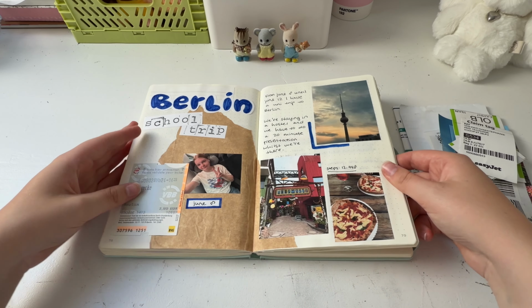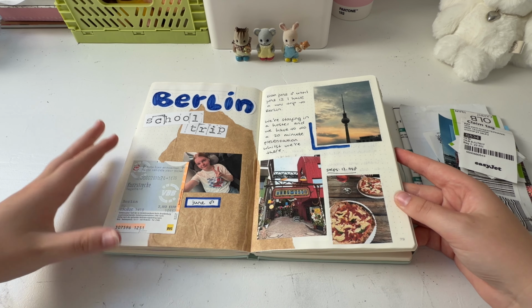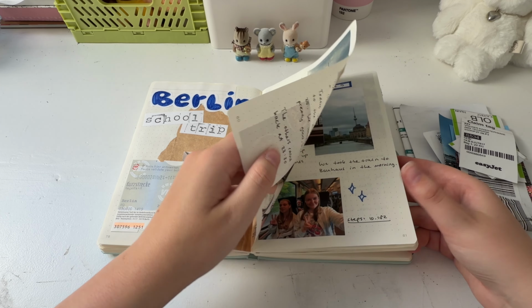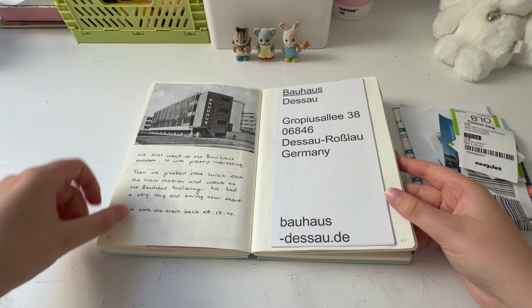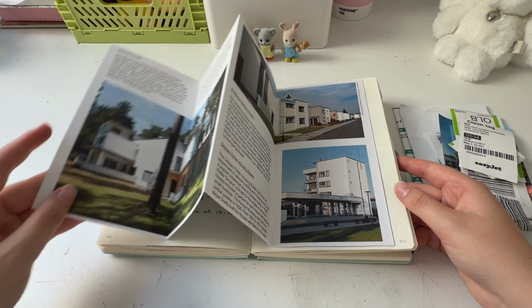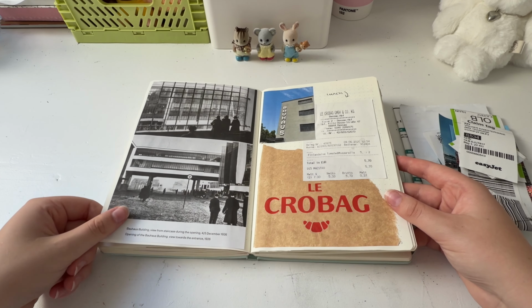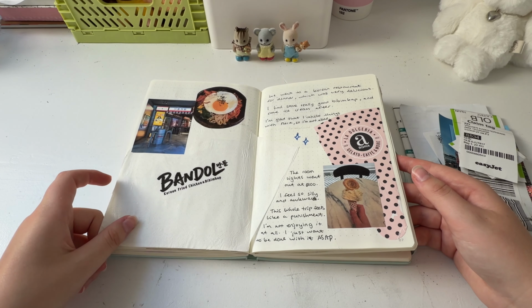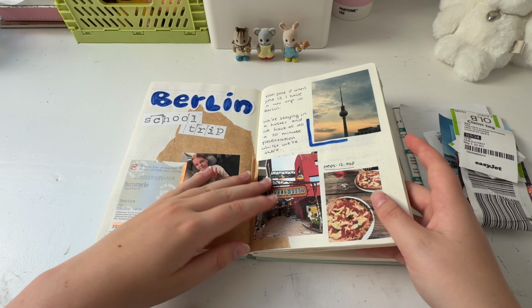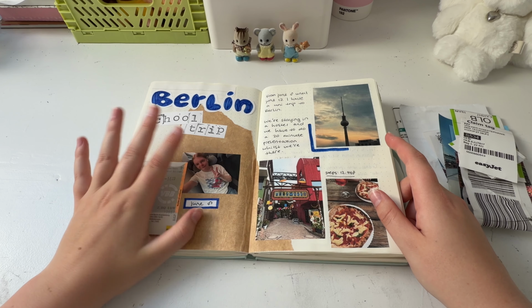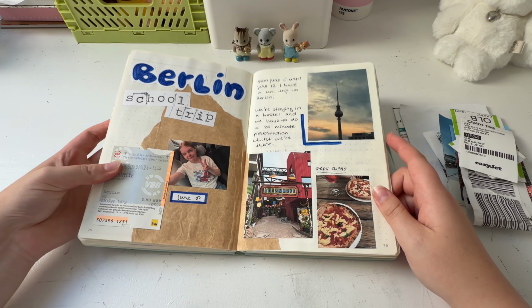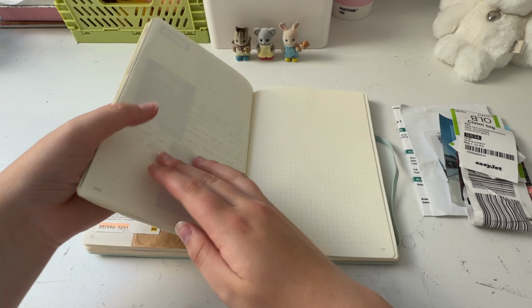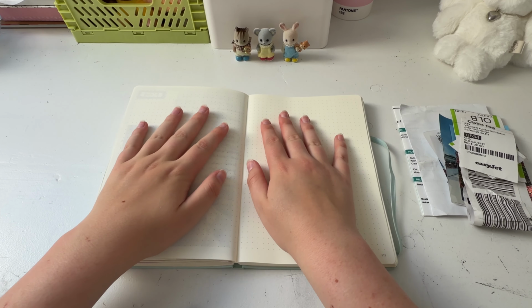So for example, this is the first spread of my Berlin journal. And then it just goes on, it's sorted by days also, and then I just stick in a bunch of stuff and just make some fun little spreads. So I always start with some kind of front page with some very travel-y junk and photos and just like a pretty title. So we're gonna start with that.